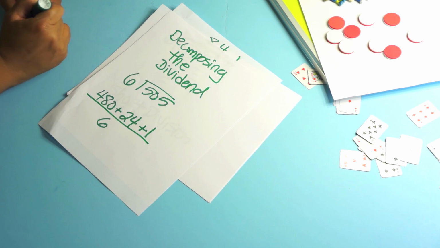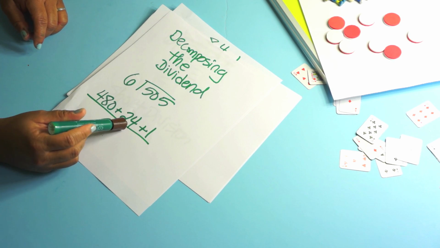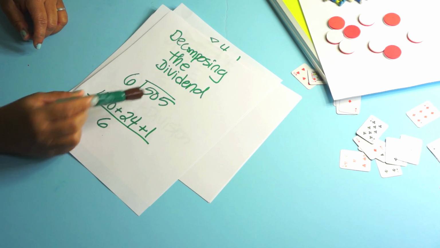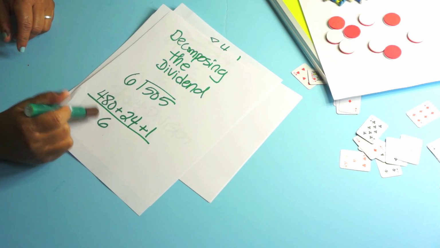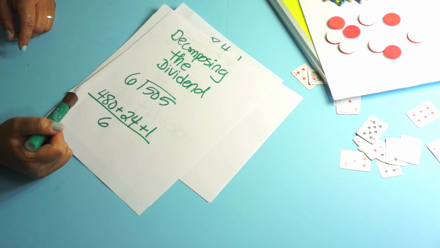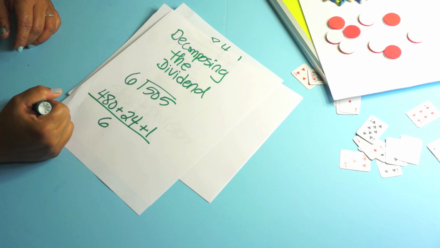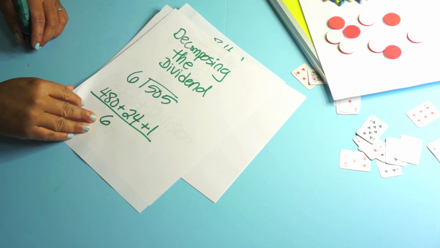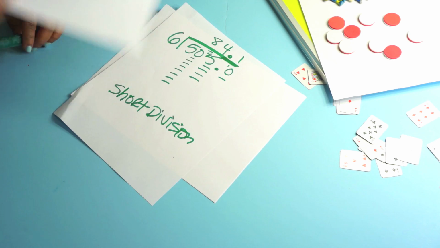It's 505 divided by 6, and what you do is you decompose your dividend to get a friendly number. I decomposed my dividend into 480 plus 24 plus 1, and so now that equals 505, divided by 6. But 480 is a lot friendlier number to divide by 6, because then I can get 80, and then I can divide 24 by 6, and I can get 4, and then I have that remainder 1. So decomposing the dividend is a great way to teach kids to divide. Again, a specialized strategy.